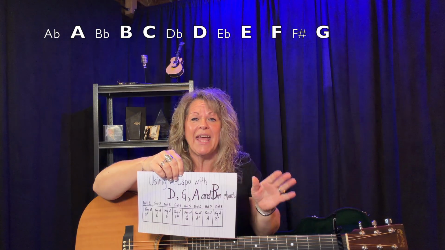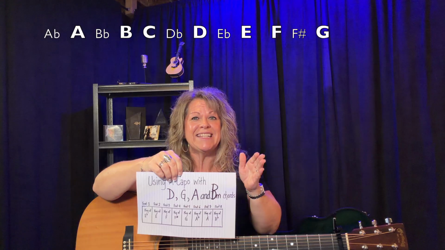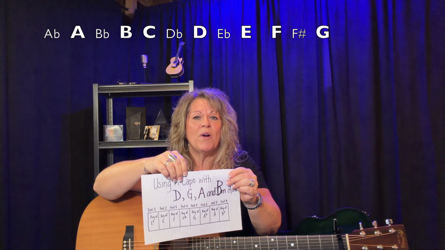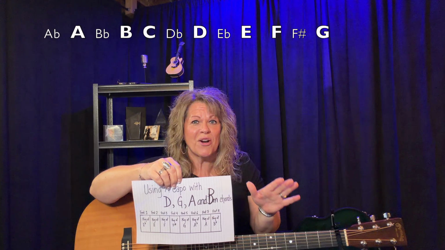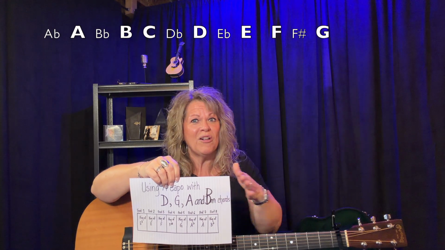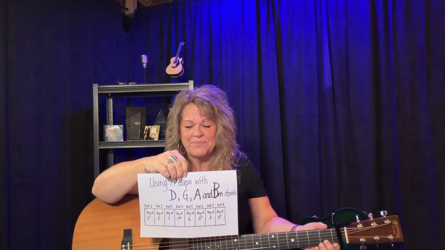So when we put the capo on the first fret, we go up half a step from D. So remember our musical alphabet, A, B, C, D, E, F, G. Now we're starting at D. So what comes after D? E. But then there are sharps and flats that are all encompassed in this as well. So when we go up half a step from D, we're now in the key of E flat.